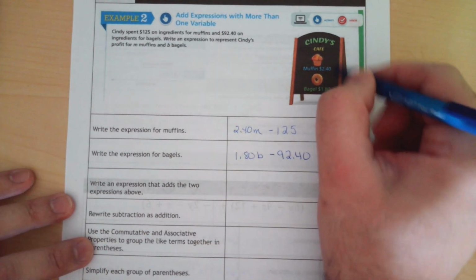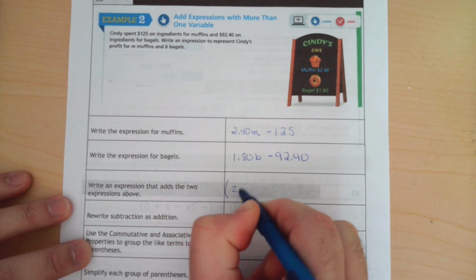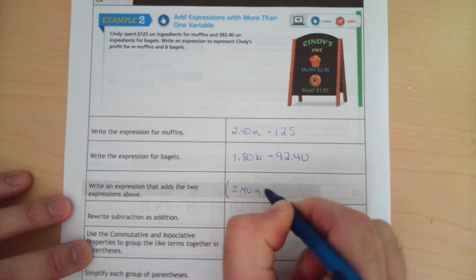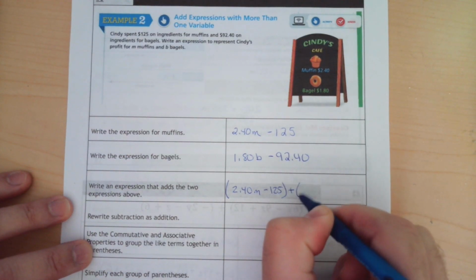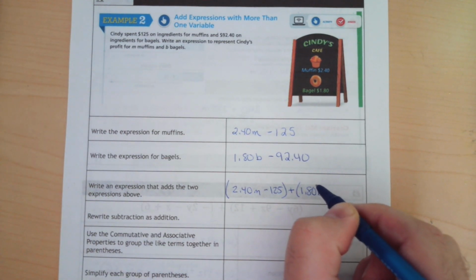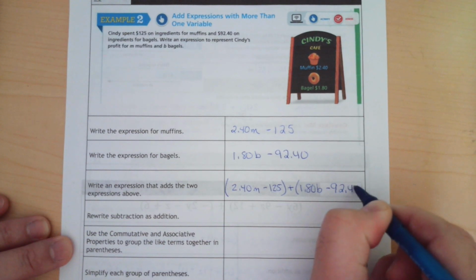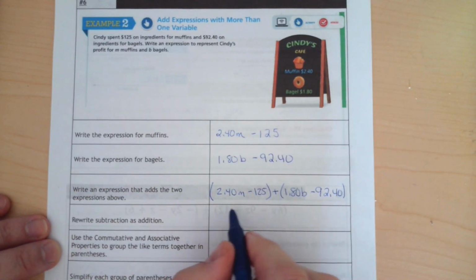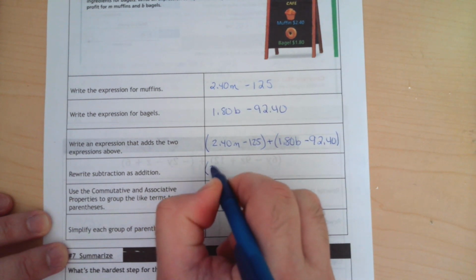Now she sells both things, so we have to add these two expressions together. There's some subtraction that we need to rewrite, so I'm going to rewrite this without subtraction.